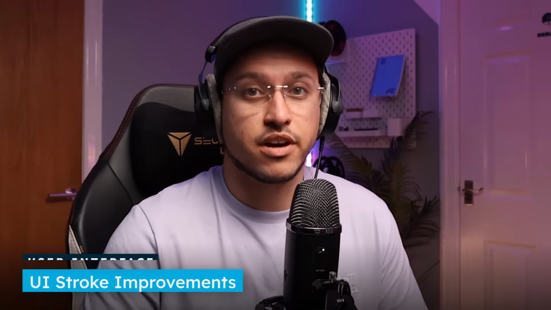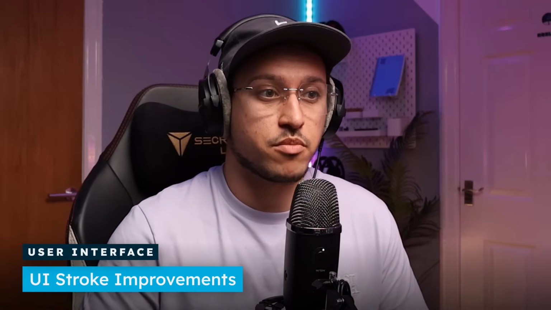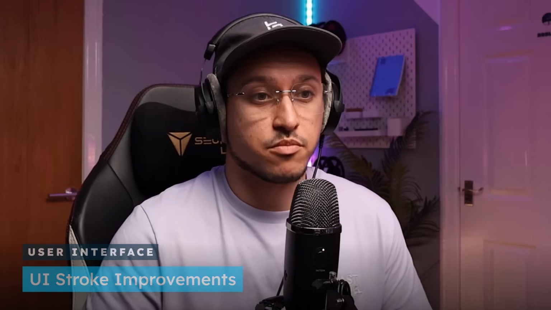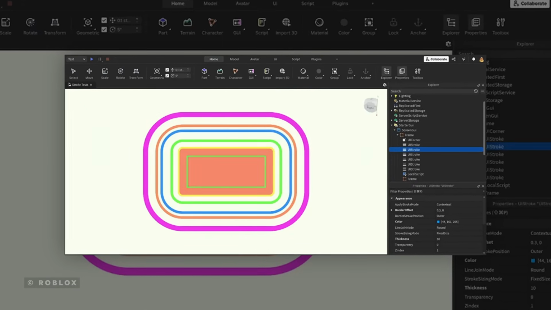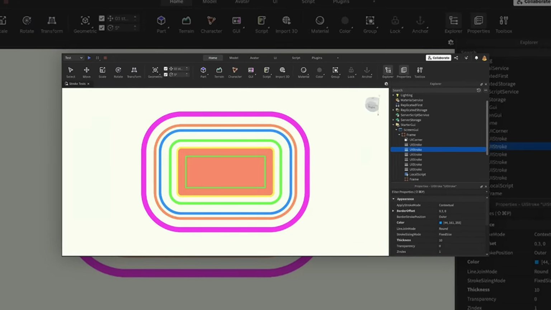Okay, welcome back. We've got some more news to cover, and it's my topic next. We've got some UIStroke improvements. So Roblox have unveiled some new UIStroke improvements that are available for developers to play around with in a studio beta, including unlimited border-style UI strokes. So they're not yet publishable to games, but developers can start playing around with this.